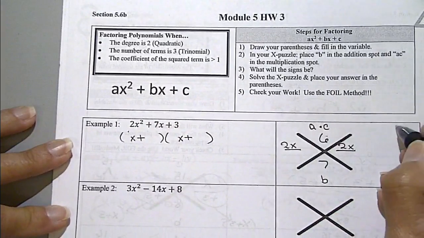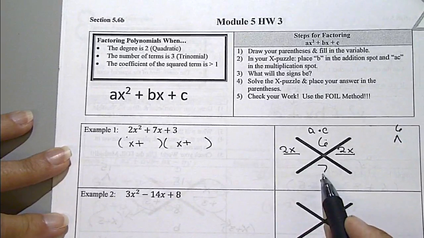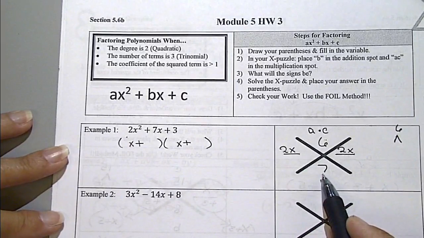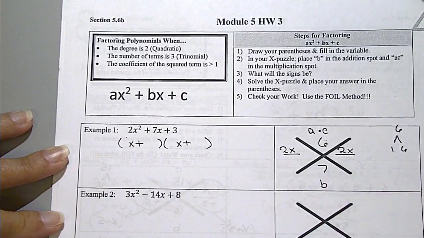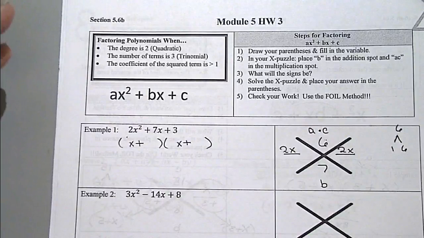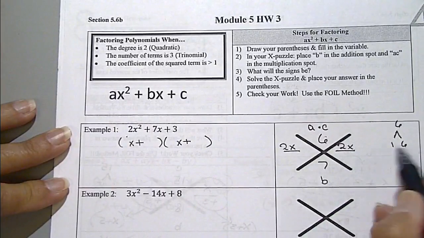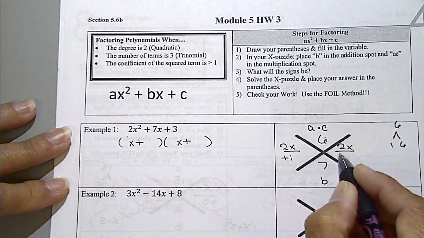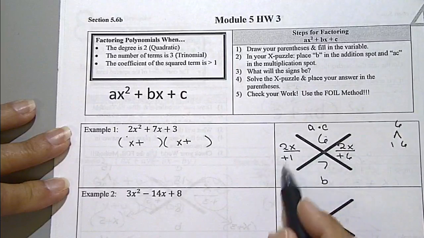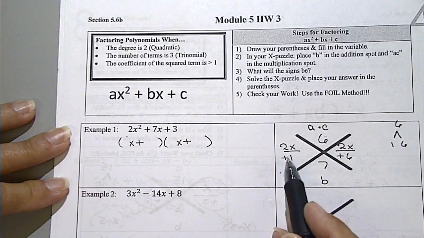Now we come over here and say, factors of 6 that when combined will give me 7. Same thing we did before. Factors of 6, well, the only thing is going to be 1 and 6. Never forget 1 times the number, because at first it doesn't look like that's possible. So I say that's a positive 1, positive 6. And my first binomial is right here, 2x plus 1.